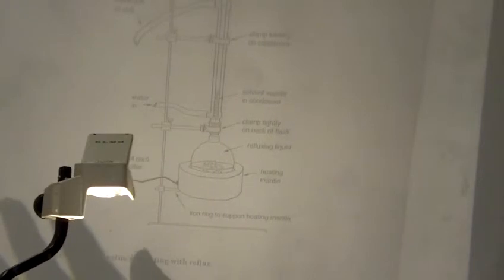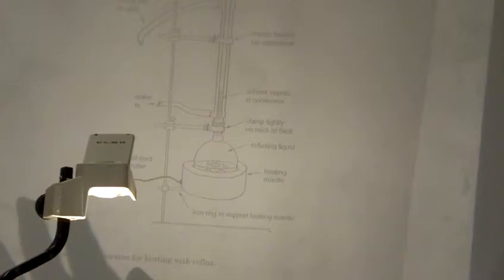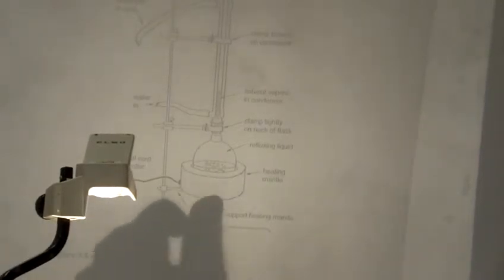So you'll get everything set up, and then have your lab prof check it, and then when you're ready to go, you'll plug your heating mantle into the Ohmite, turn the switch on, and control the heat with the dial instead of it going into the wall, okay?